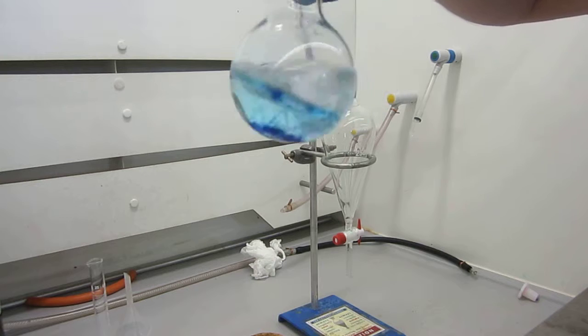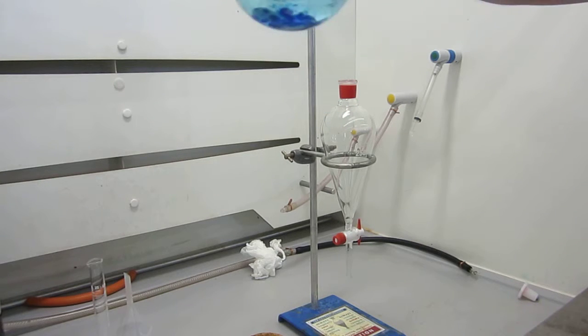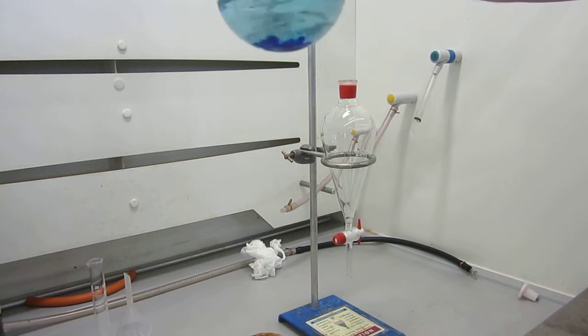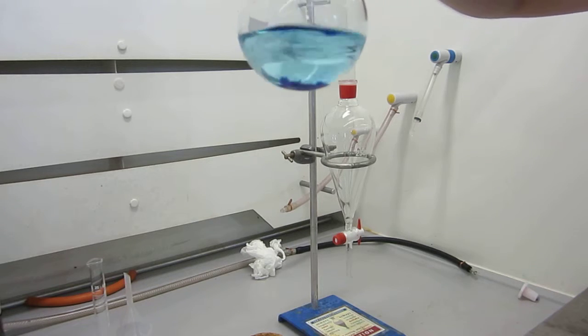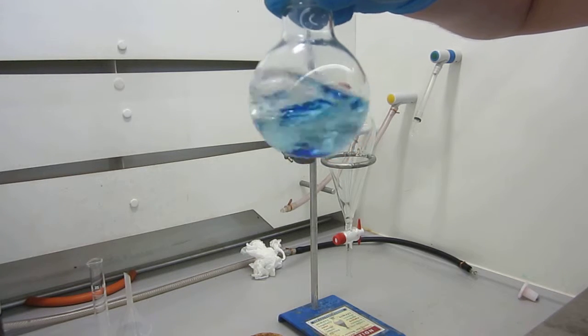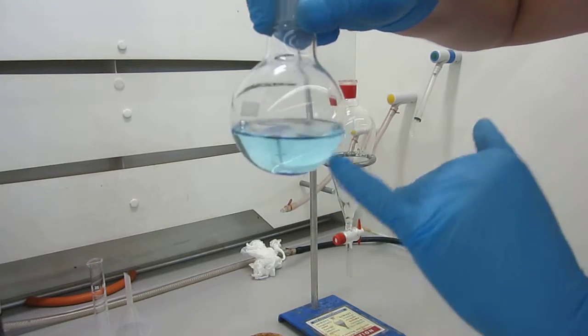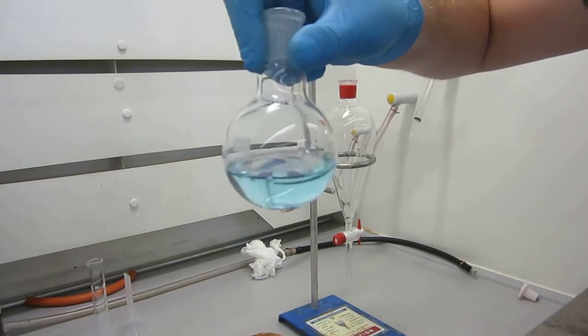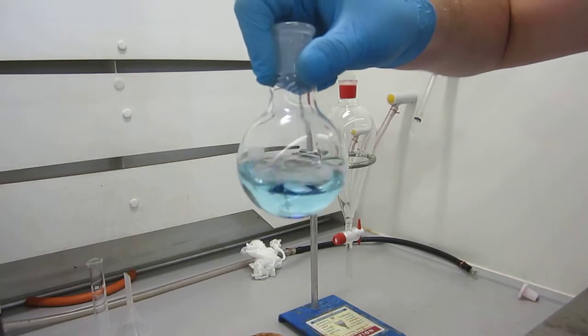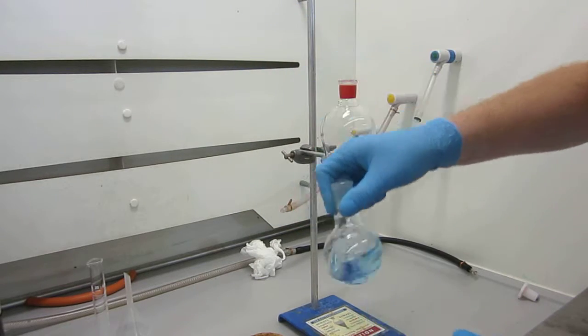So you can see the reaction mix. We've got a lot of the product at the bottom, which is water-soluble, so it doesn't really want to become mixed with the ethyl acetate at this point. And we've got the ethyl acetate as the bulk of the liquid, which has a slight blue coloration in it, where some of the product has dissolved into the ethyl acetate.